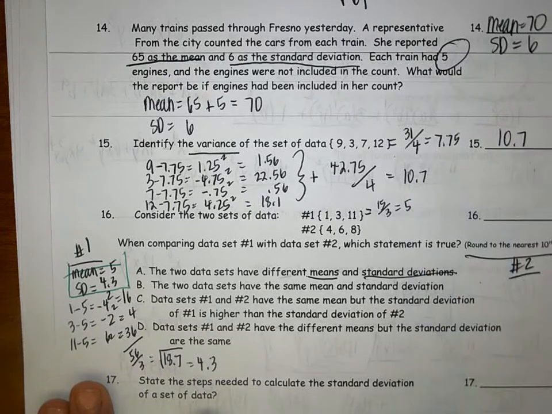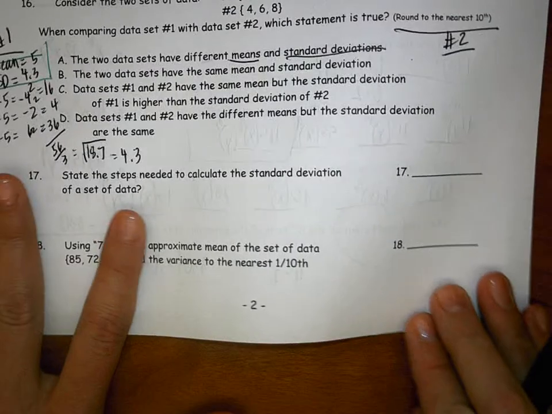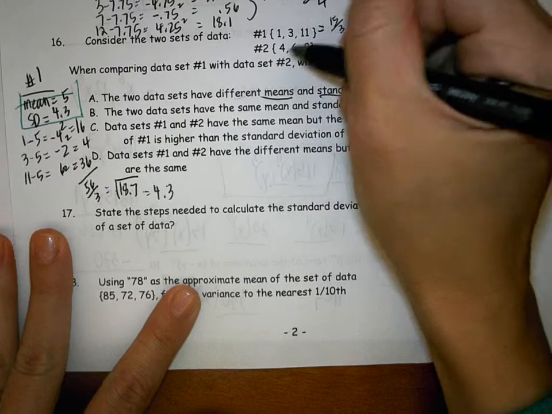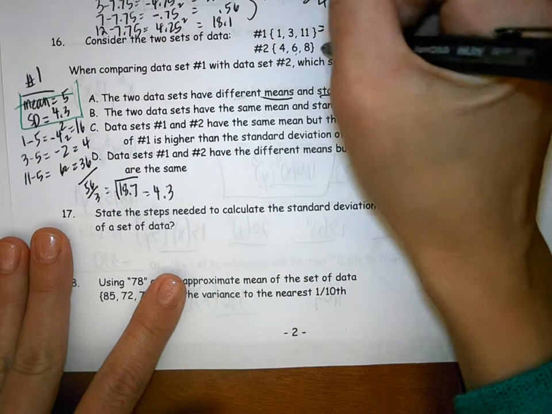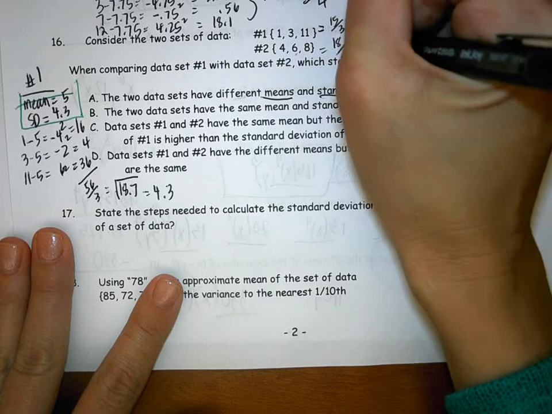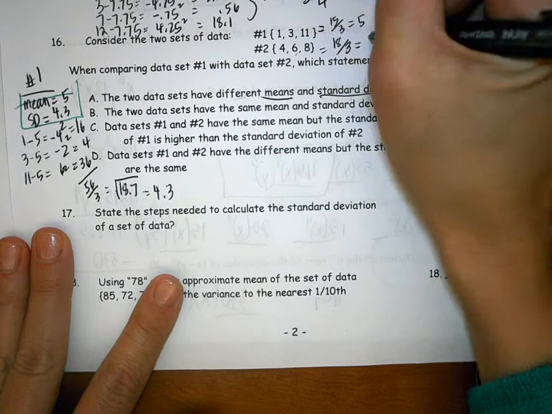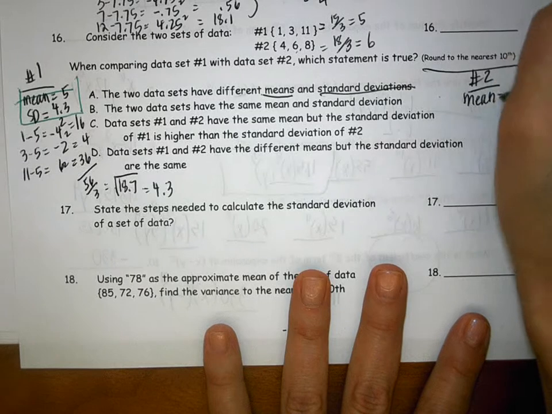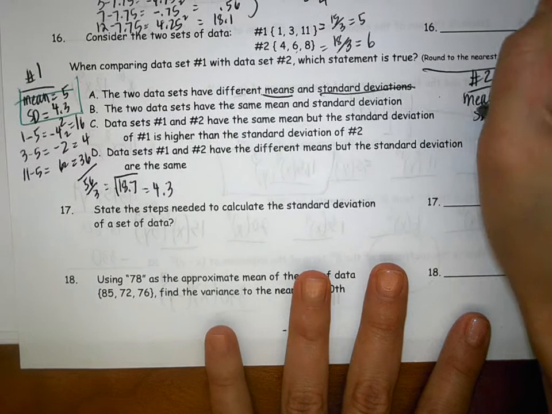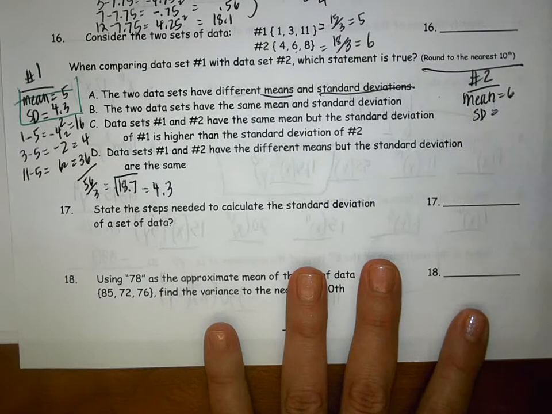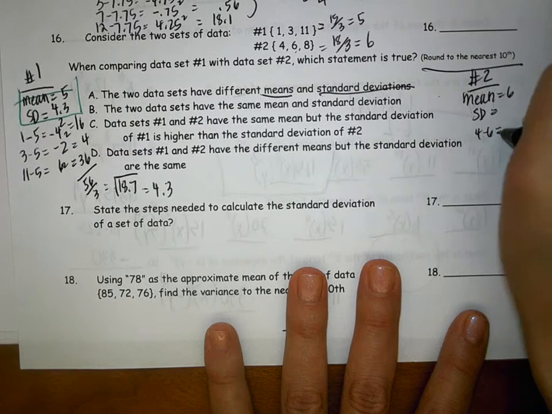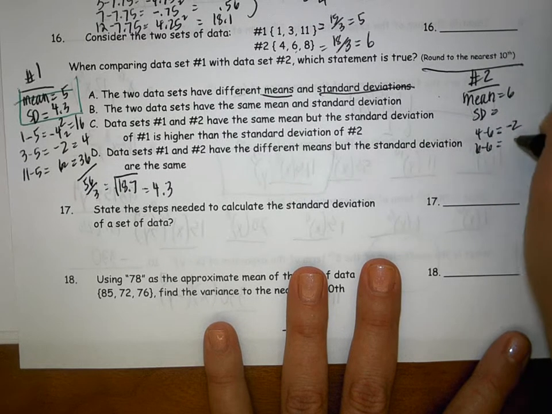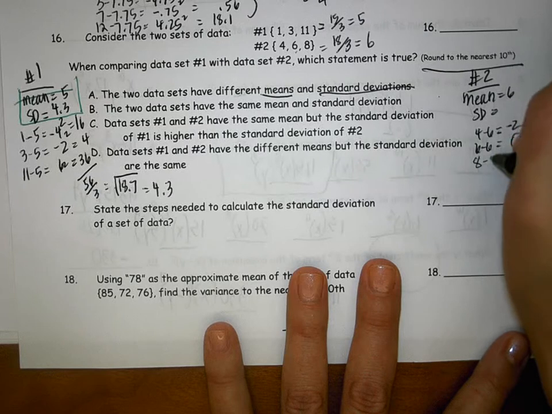Okay? Okay, so back to number 16. So we're going to add all these up. 4 plus 6 is 10. 10 plus 8 is 18. And then 18 divided by 3 is 6. Okay, so over here we're going to write mean equals 6 and standard deviation equals, and we have to figure that out. So we go 4 minus 6, which is negative 2. 6 minus 6 is 0, and then 8 minus 6 is 2.